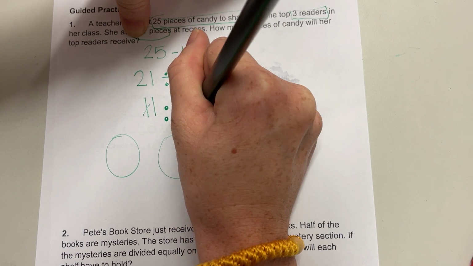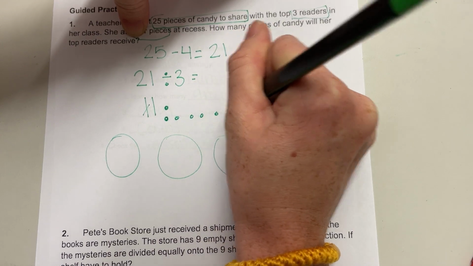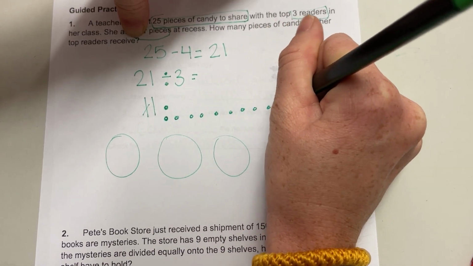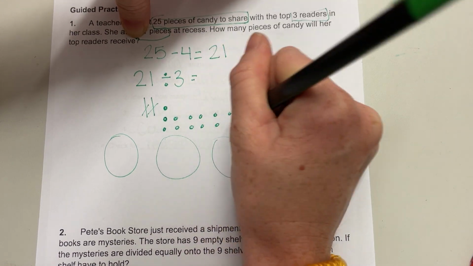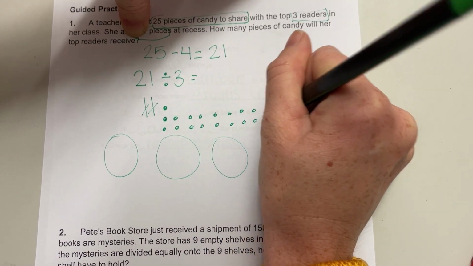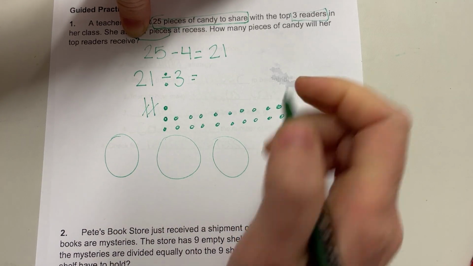1, 2, 3, 4, 5, 6, 7, 8, 9, 10. 1, 2, 3, 4, 5, 6, 7, 8, 9, 10. And now I can deal it out.